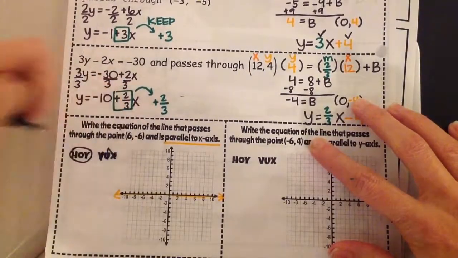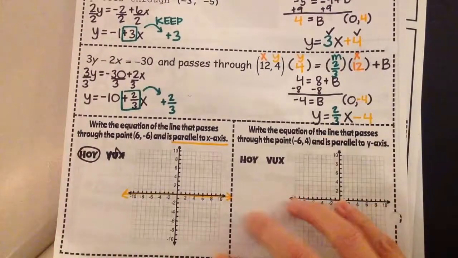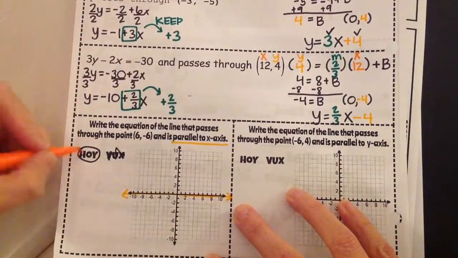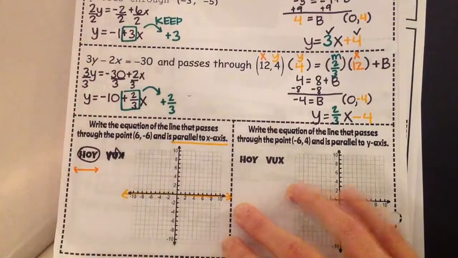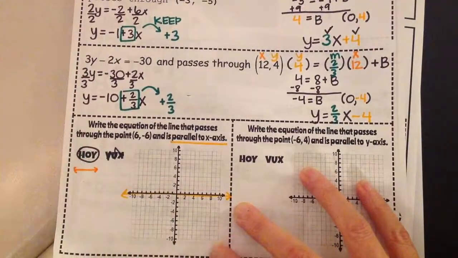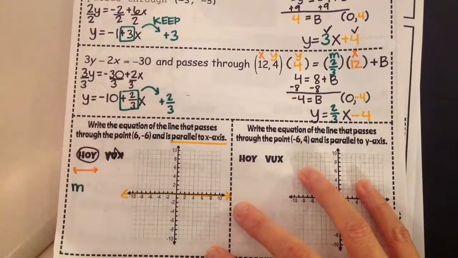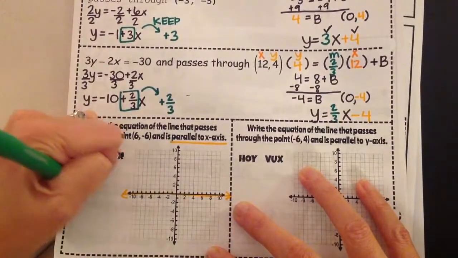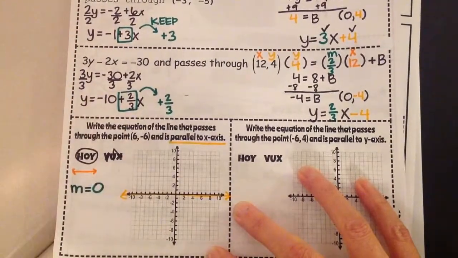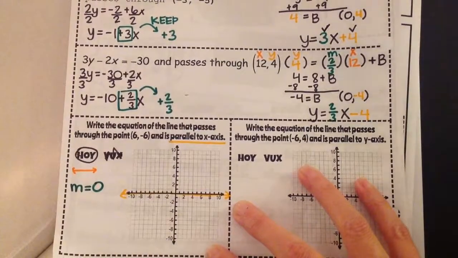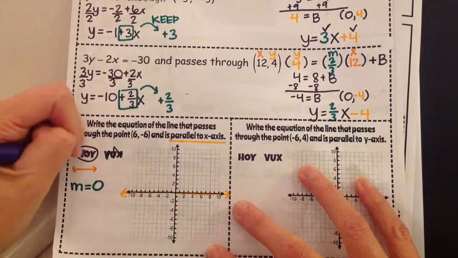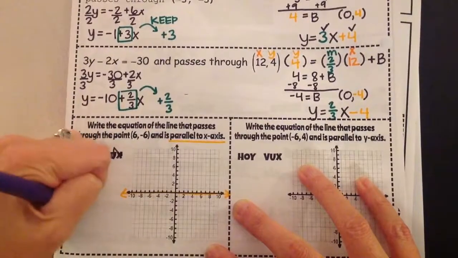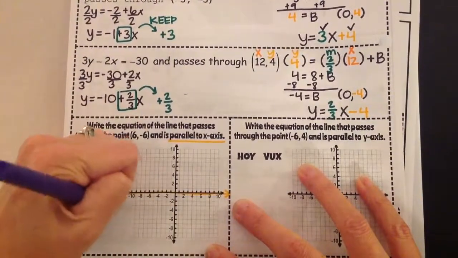Okay, so let's review. What does Hoy tell me? Hoy tells me that the graph is a horizontal line. Remember, the first letter tells you about the graph. The middle letter tells you about the slope. What is the slope of a Hoy line? It is 0. And the third letter tells you how to write the equation. So how do we write the equation for a Hoy line? It is y equals the output value.